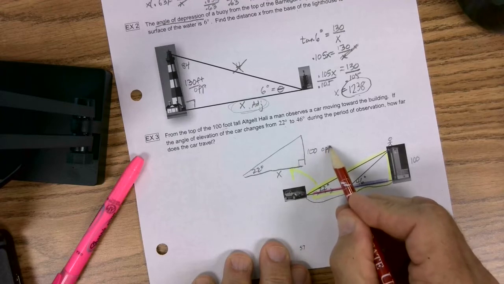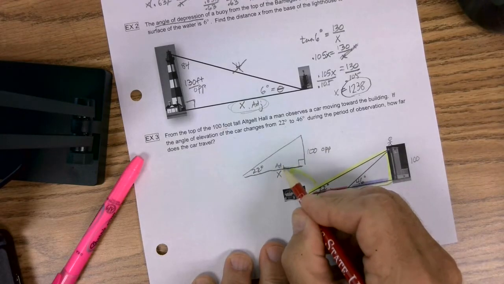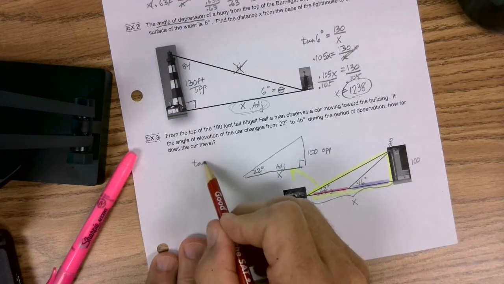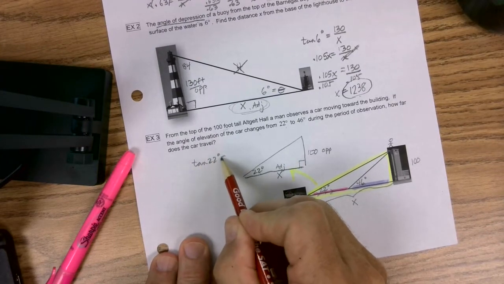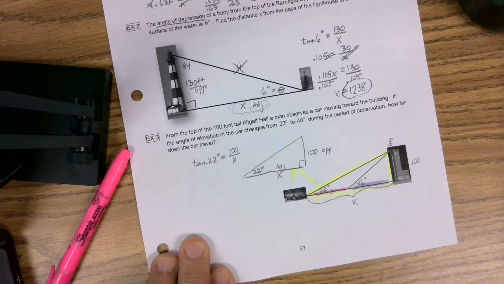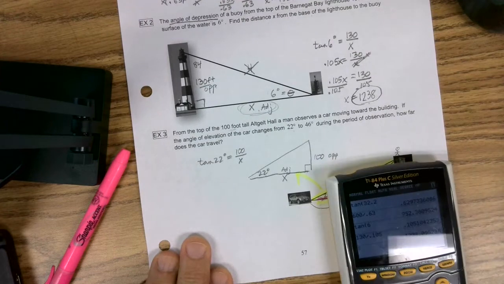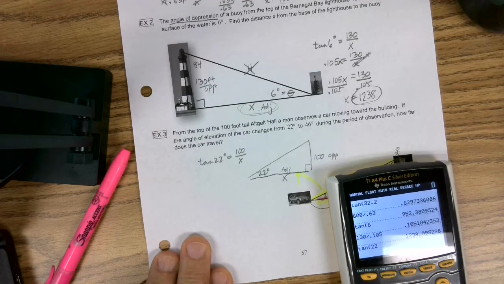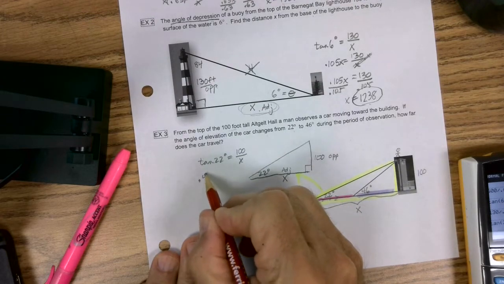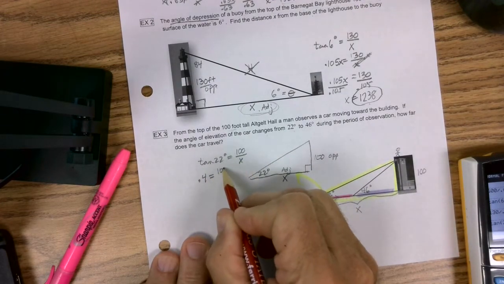Here's my reference angle. This is my opposite side. This is once again my adjacent. Looks like it's just going to be a tangent party. So tangent of 22 degrees equals my opposite over my x. Now they won't always be tangent, so don't get in the habit of thinking that. But so tangent of 22 degrees is 0.404. So we'll just round it to 0.4.